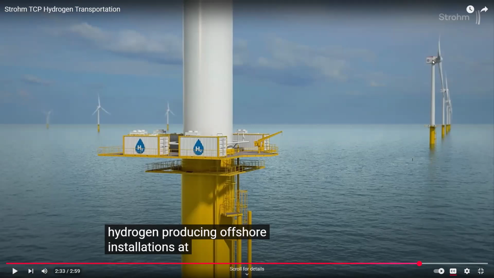This is the conventional offshore wind turbine. Now, conventionally, once we have electricity, we had long wires, and through the wires the electricity is carried to onshore.